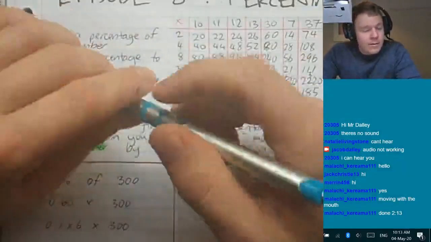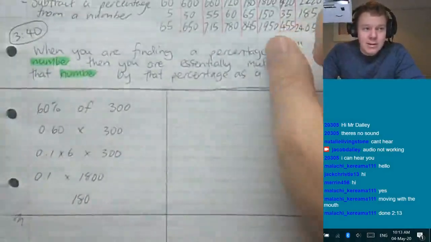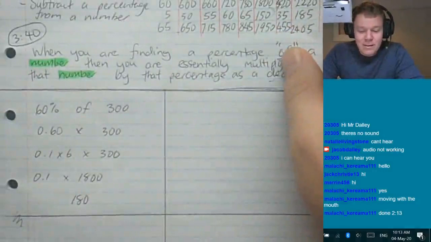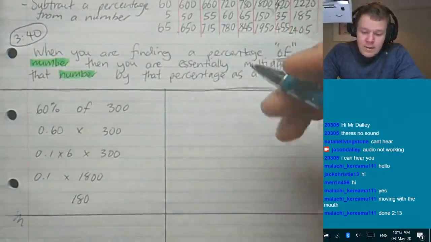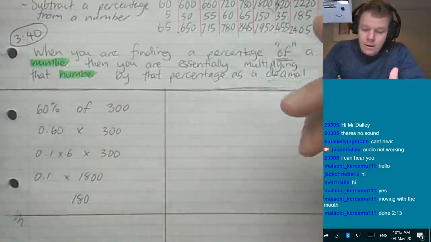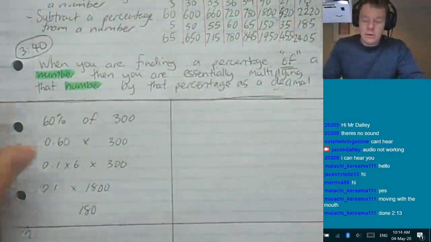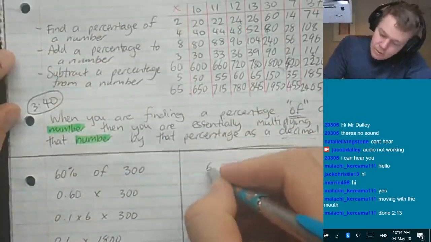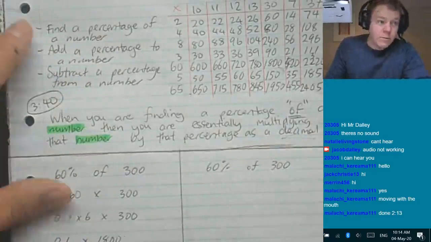Now I've been watching a few TikToks on percentages, and there's this really cool trick that they do. Basically, I'll write it again with 60% of 300.